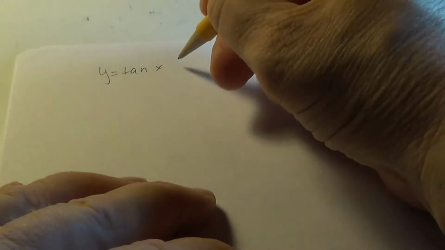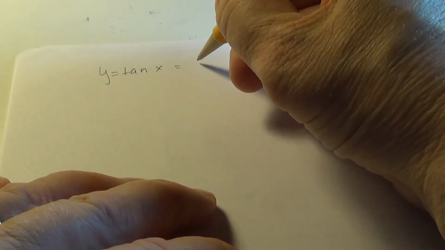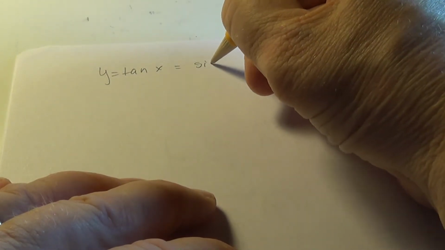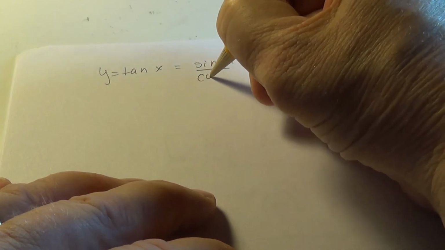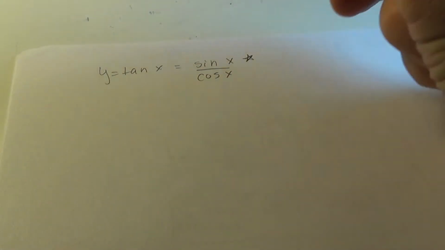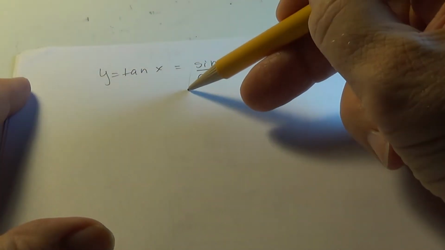And when we graph y equals tangent x, I'm going to remember the trig identity that tells me that tangent of x is sine x over cosine x. That's the one I star and emphasize a lot because it comes up so much. So here it is, true to form. Whenever we graph tangent, I always think of this.